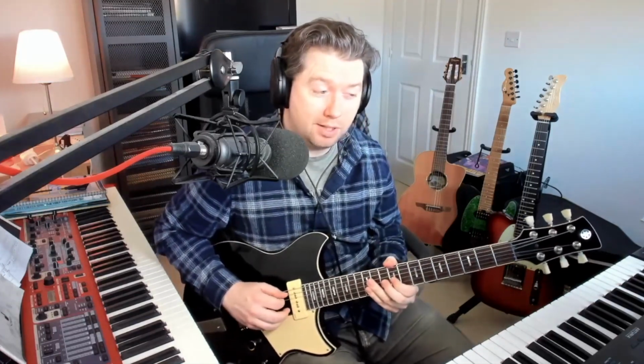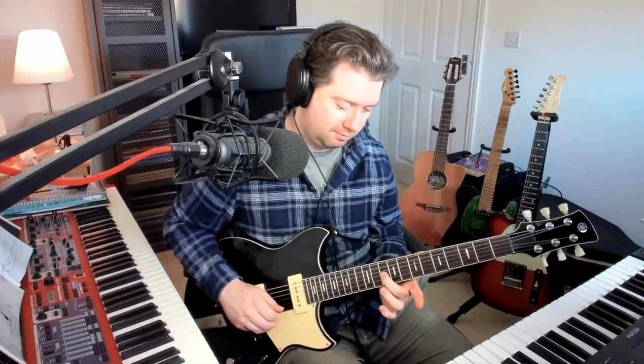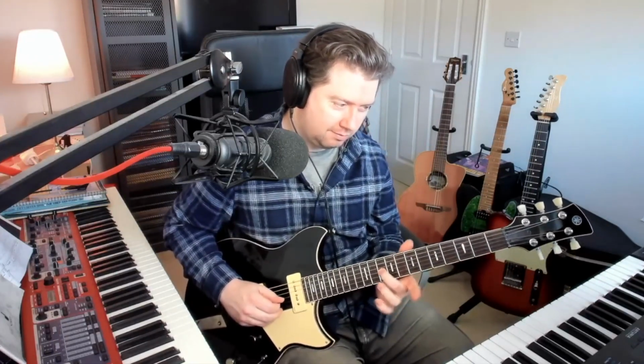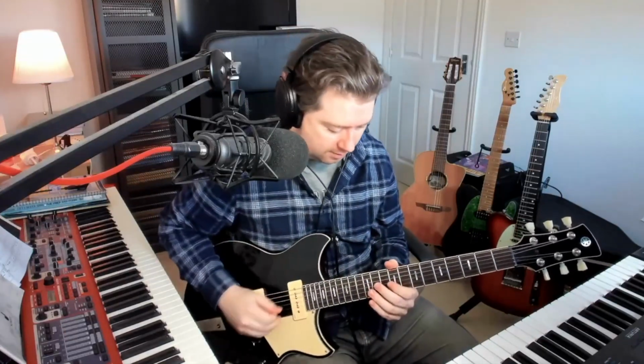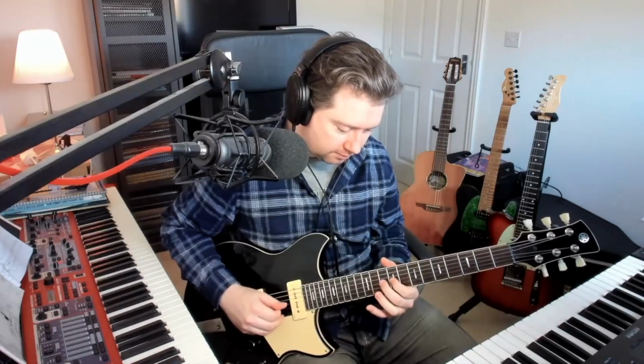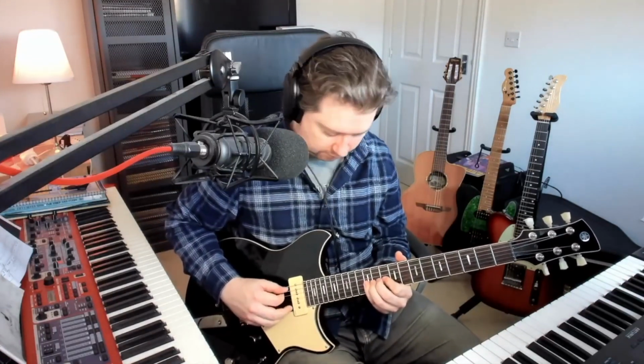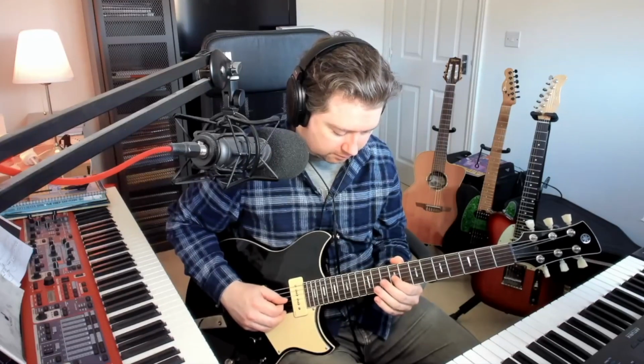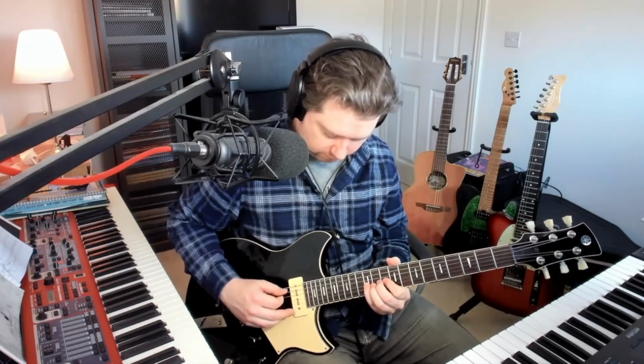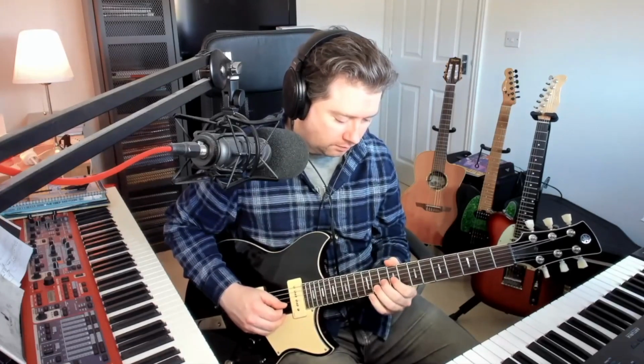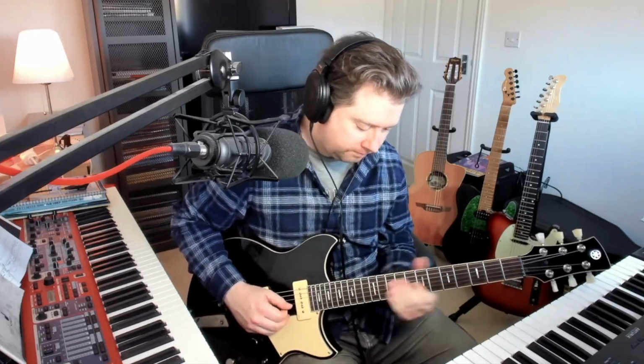Okay, if I just play the six by itself. Right, a lot of tension. Okay, so let's play it in passing. So starting on the fifth, using the six, but on its way to the seven. Okay, so there's an example of playing passing notes in the key of A minor on the G string.